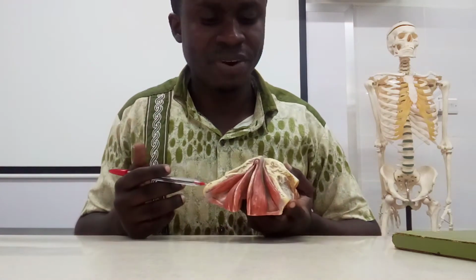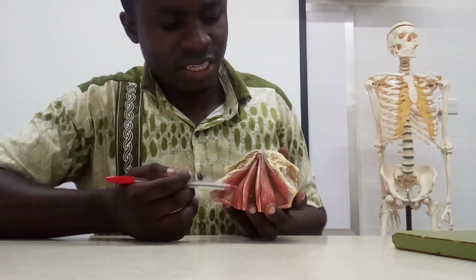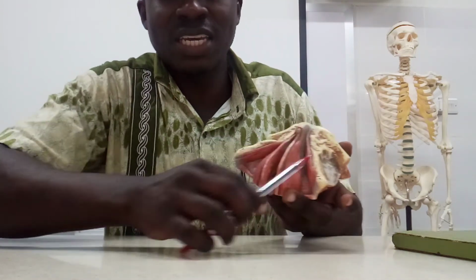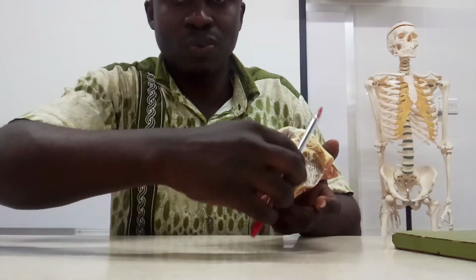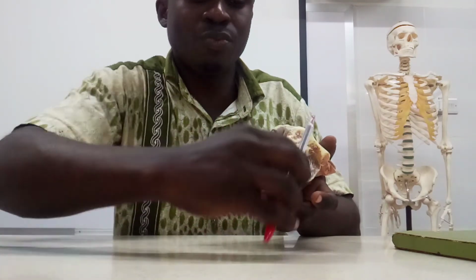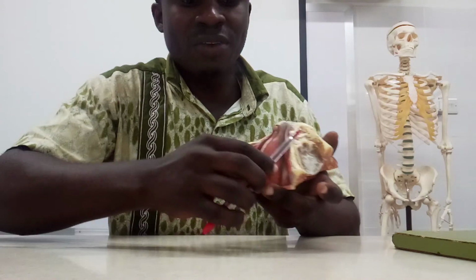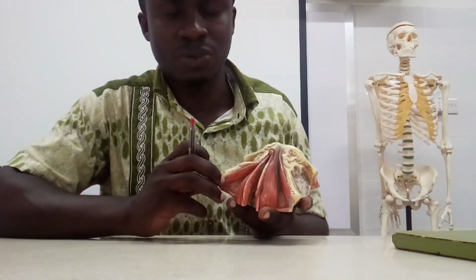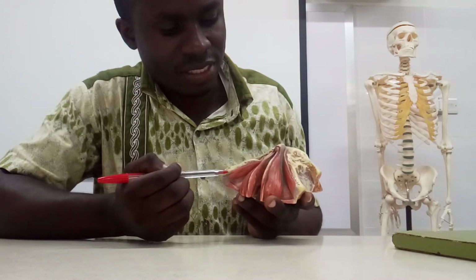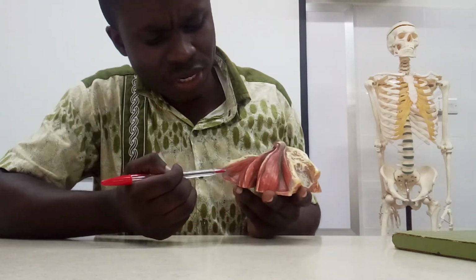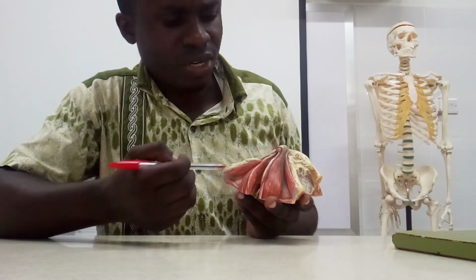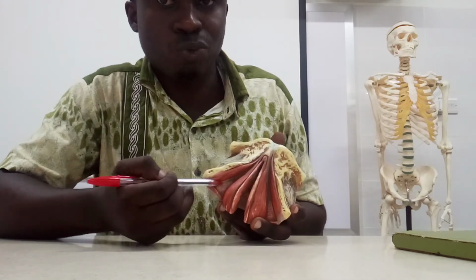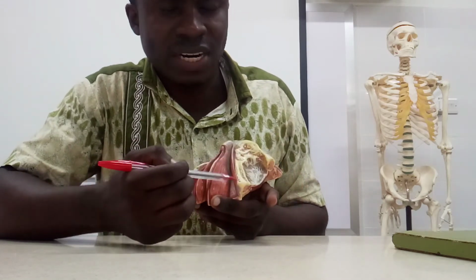Now, for the superficial perineal pouch, look at these muscles. This is the perineal membrane. Therefore, anything within it here, covered around this area by the Scarpa's fascia, will be a content of the superficial perineal pouch. Namely, we have this muscle, which runs all the way from the ischium to the cavernous bodies. We call this one the ischiocavernosus muscle, on either side.